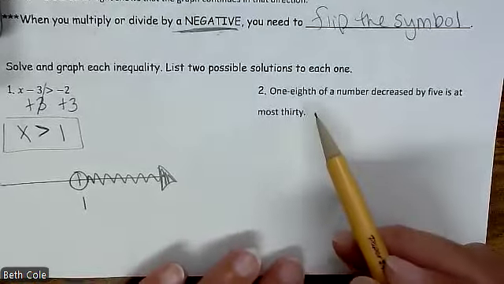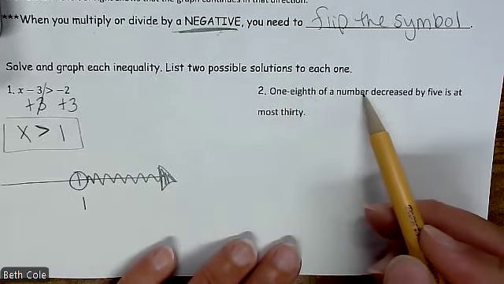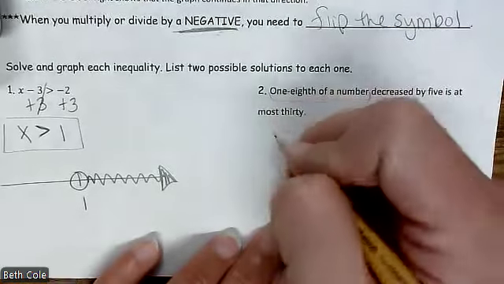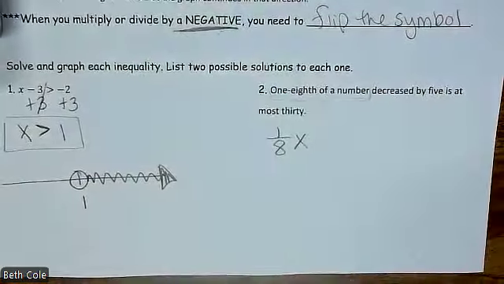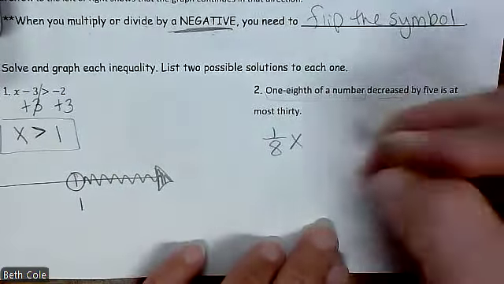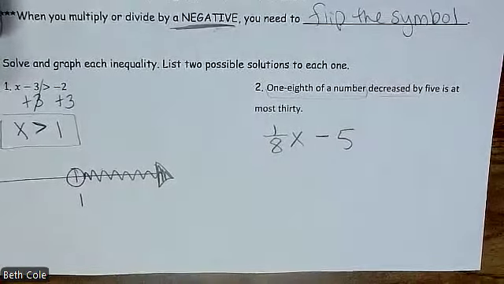Now this one has words. That's okay. We're going to get through it. 1/8 of a number. How would we write 1/8 of a number? 1/8 x. You guys are brilliant. You're all very good at math. I just need you to listen to me. Decreased by. That means -5. Good. Now this is the tricky part.